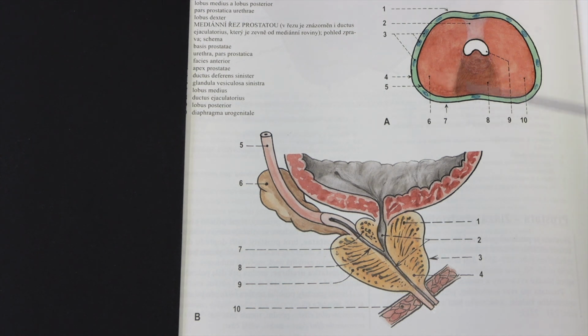Here in this picture you can see a transverse cross-section through the prostate, and it's the view from above. So it means that here is the anterior part and here is the posterior part, the anterior surface and posterior surface of the prostate.